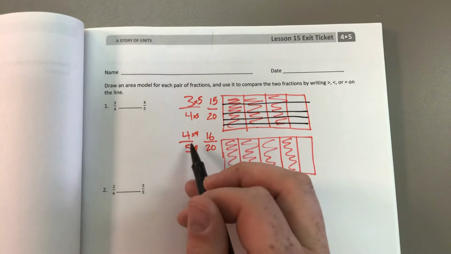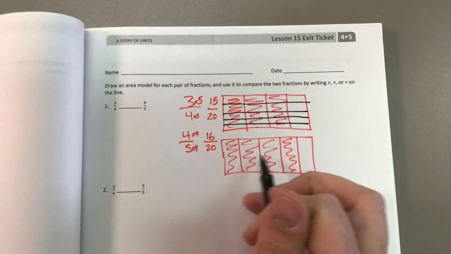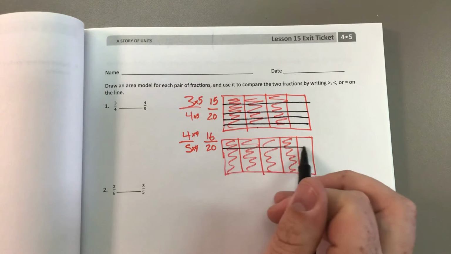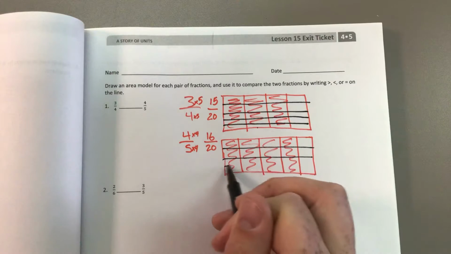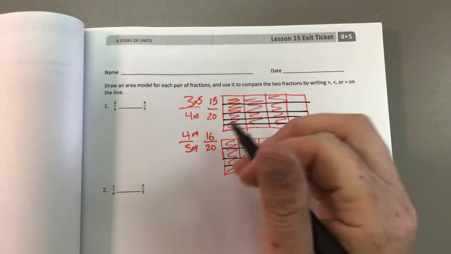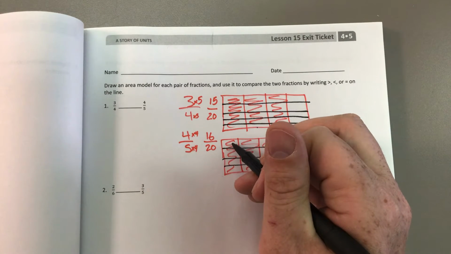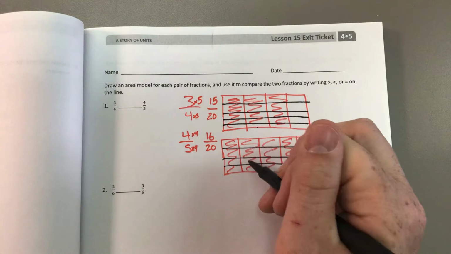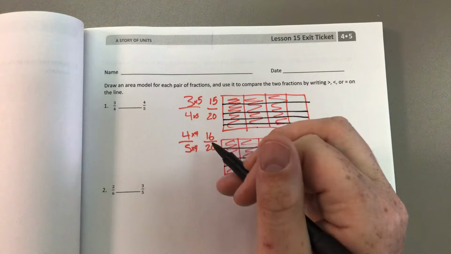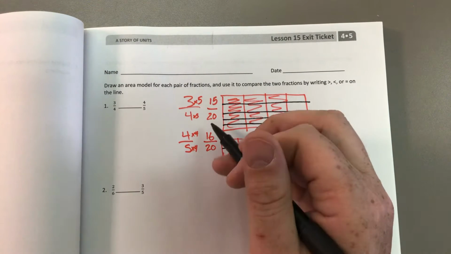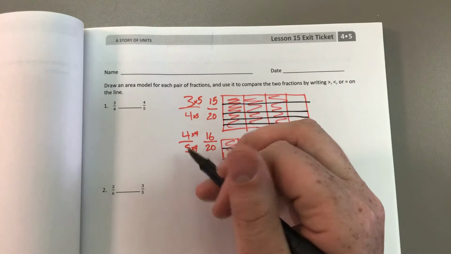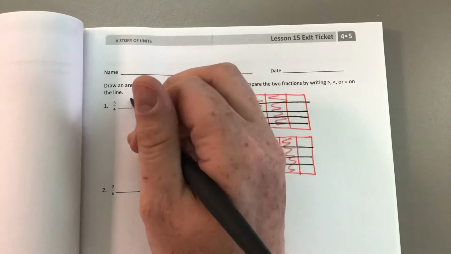Down below, I know that I need to take this 4/5 and break it into 20 even pieces by creating 4 additional groups. So when I look at this, I now have 4 rows by 5 columns. And when I count up the shaded amount, I have 1, 2, 3, 4, 5, 6, 7, 8, 9, 10, 11, 12, 13, 14, 15, 16, as I see here. And I know that 16/20 is greater than 15/20, so I know the equivalent fraction of 4/5 is greater than the equivalent fraction of 3/4.